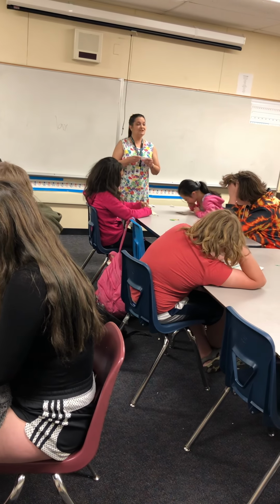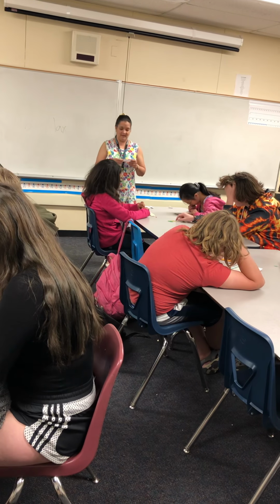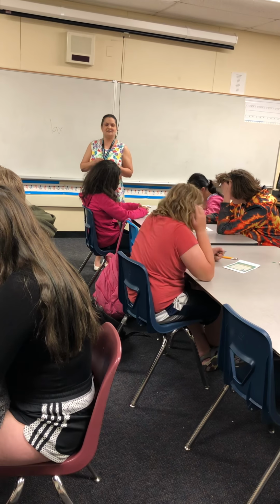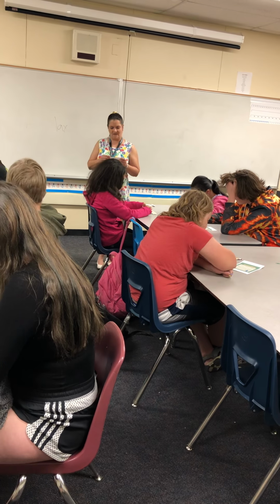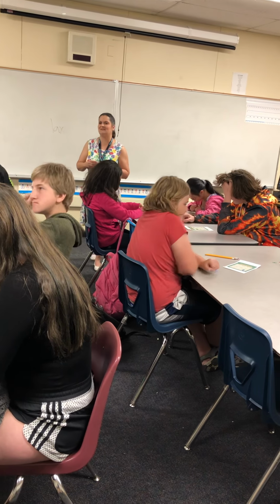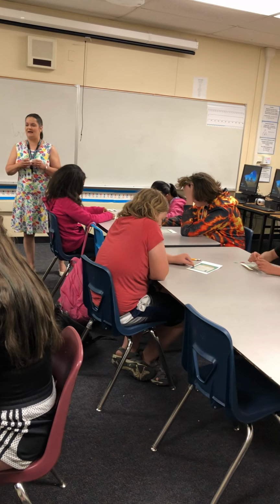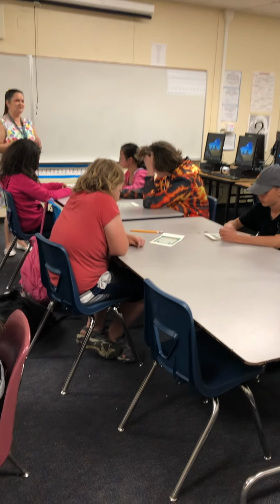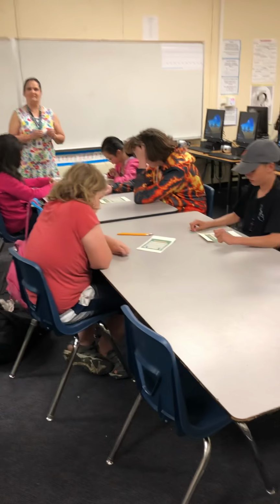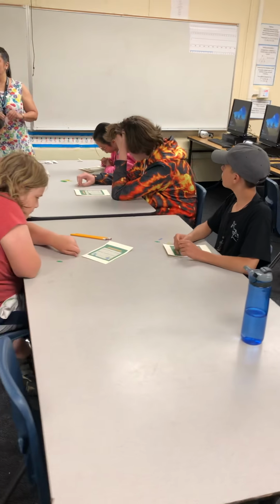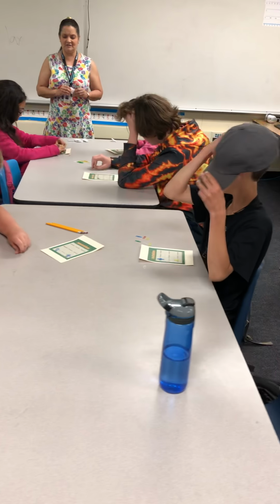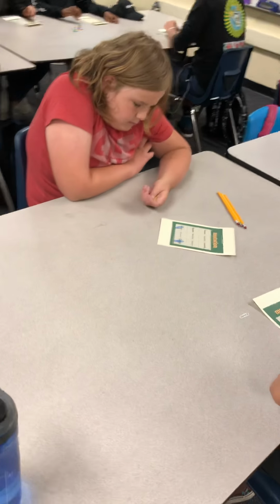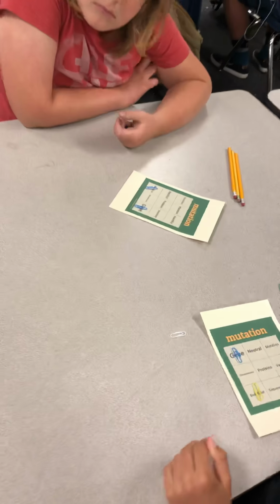Genetic mutation that increases an organism's ability to survive. So it's a genetic mutation that increases an organism's ability to survive. What would that be? If it increased your ability to survive. Read the words that are on there. We all know what all the words are. These are words that you should be familiar with. We've been discussing them.